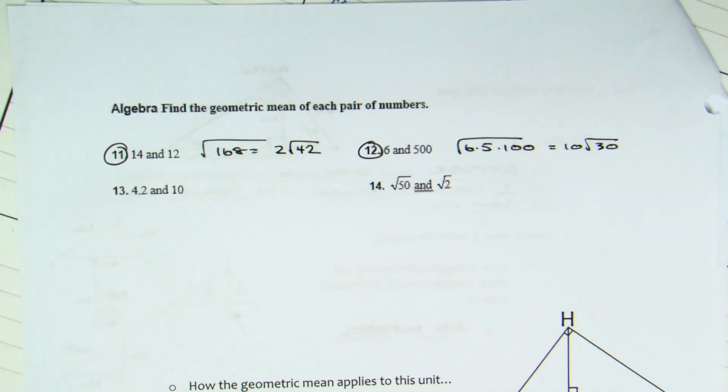For 11, you get 2 root 42. For 12, you get 10 root 30. For number 12, because it's big, I would break down 500 into what? 5 times 100, because 100 is a what? Perfect square. That's going to come outside. Square root of 100 is 10. 6 times 5 is 30. We end up with 10 root 30. Everybody good with that idea?